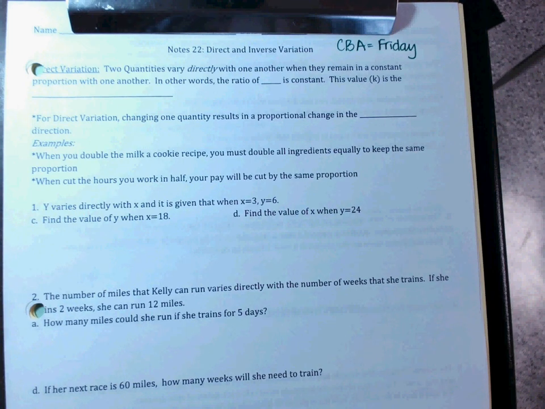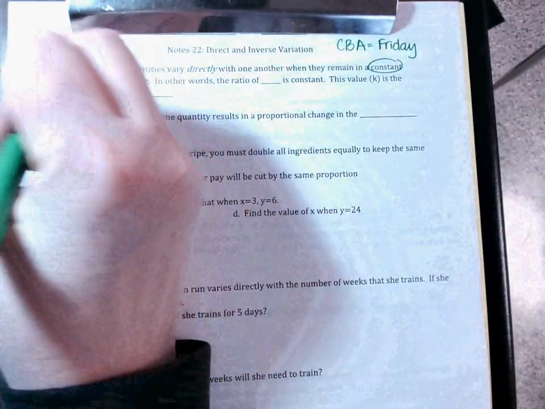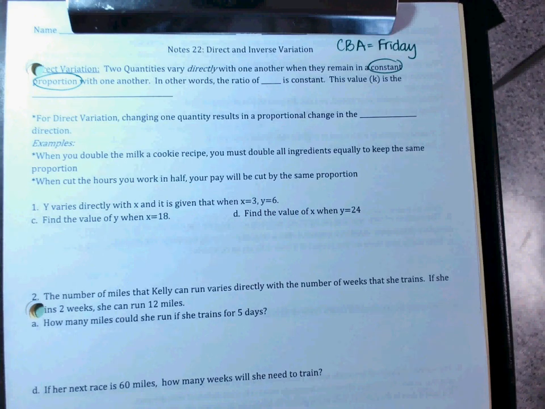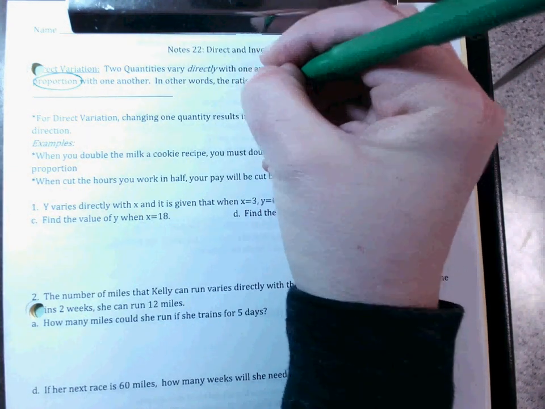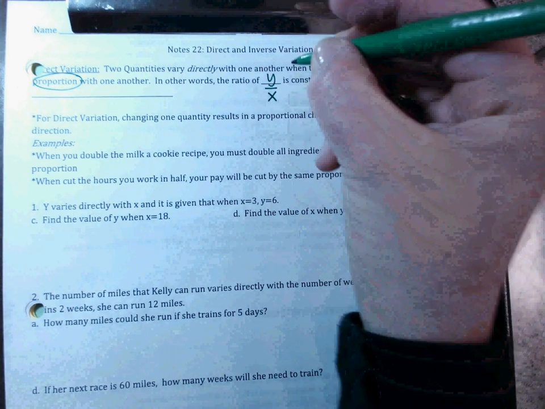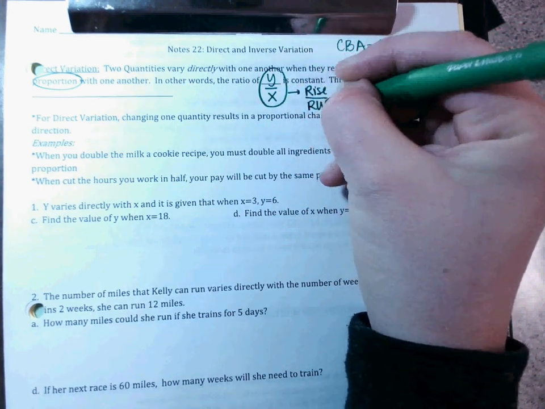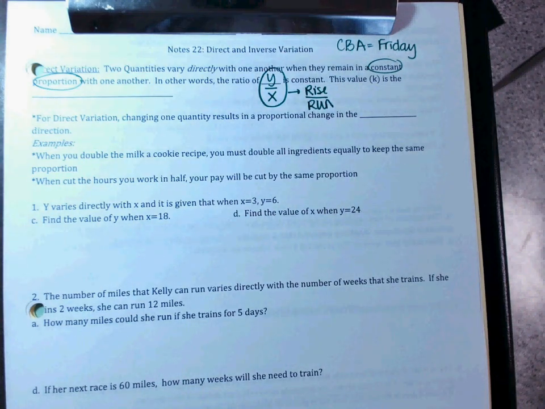So the last thing on this topic is direct and inverse variation. Here's the difference. Direct variation is when they remain in constant proportion with one another. Okay, in other words, the ratio of y over x is constant. Now, the way that you can remember which one goes on top is that y is like your rise and x is like your run. So you can think about that's like rise over run. Okay, now it's not exactly rise over run because you don't have 2 points, but just to help you remember, y goes on top, x goes on bottom.